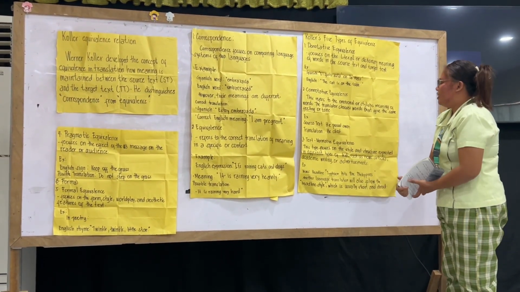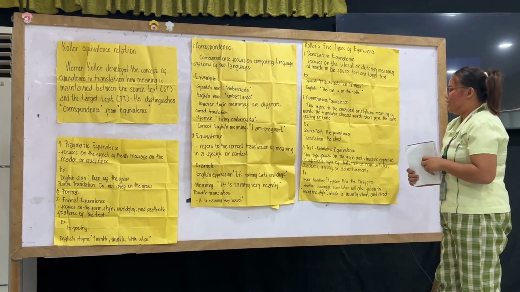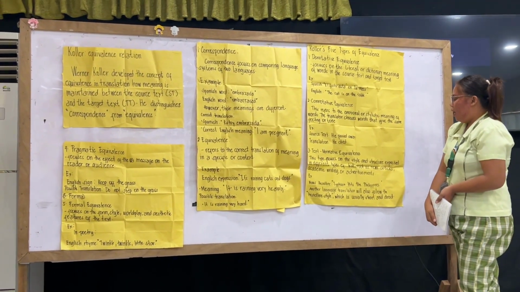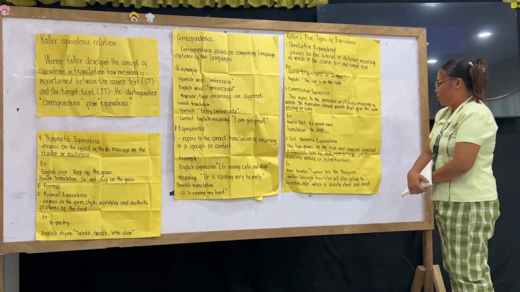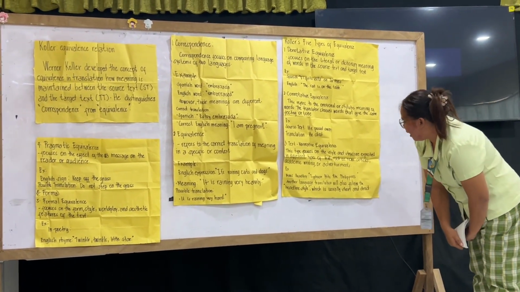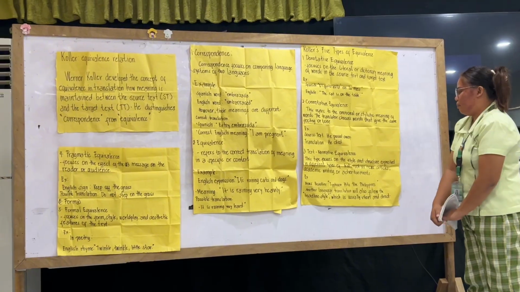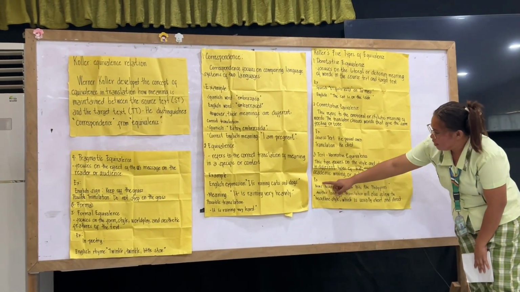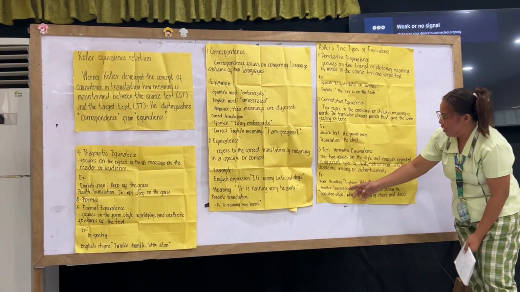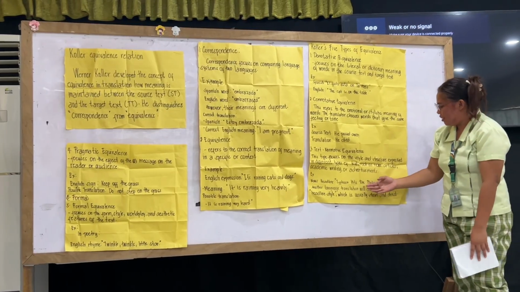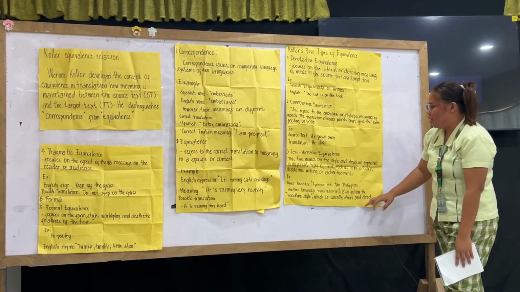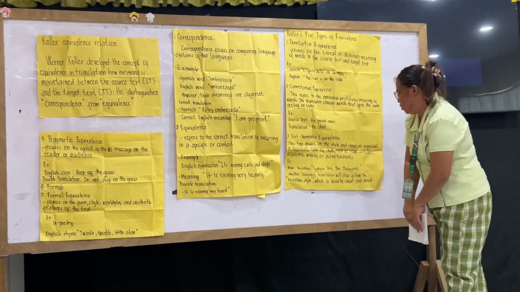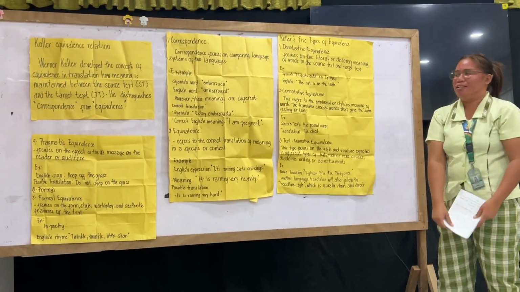Number three, text-normative equivalence. This type focuses on the style and structure expected in different types of text, such as news articles, academic writing, and advertisements. For example, a news headline: Typhoon hits the Philippines. Another language's translation will also follow the headline style, which is usually short and direct.